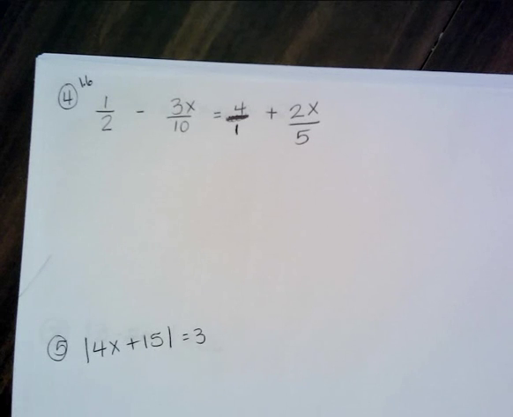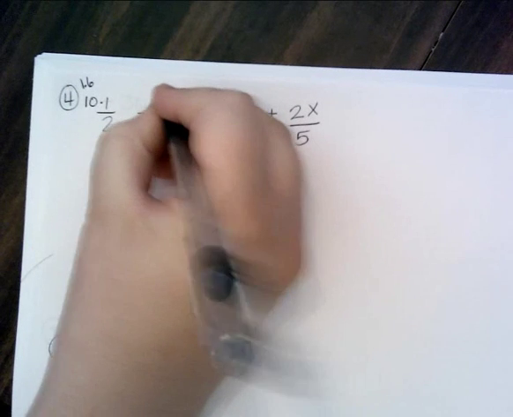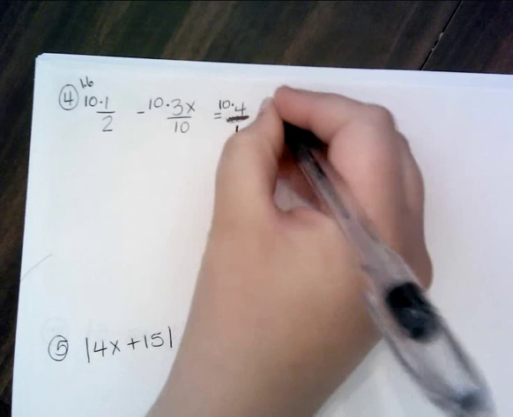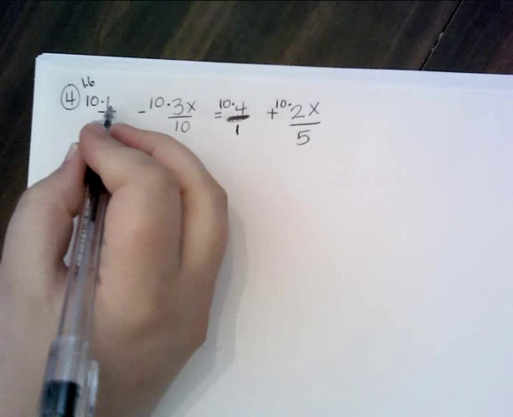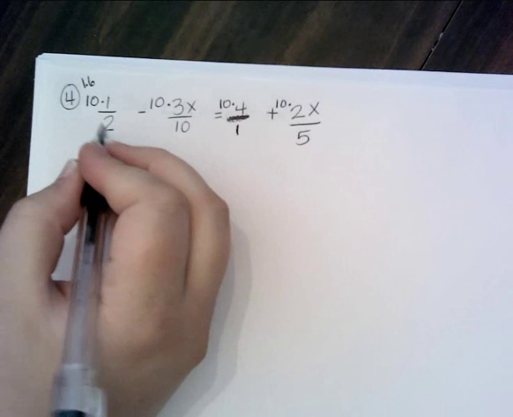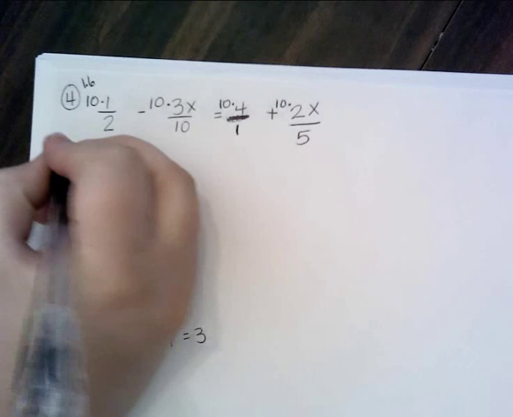So to get rid of these denominators, we need to find a number that they all will go into. So between 2, 10, and 5, the number that they will all go into is the number 10. So I'm going to multiply everything that has a denominator by 10. So 10 times 1 is 10 divided by 2. So that would give us 10 divided by 2, which is 5.